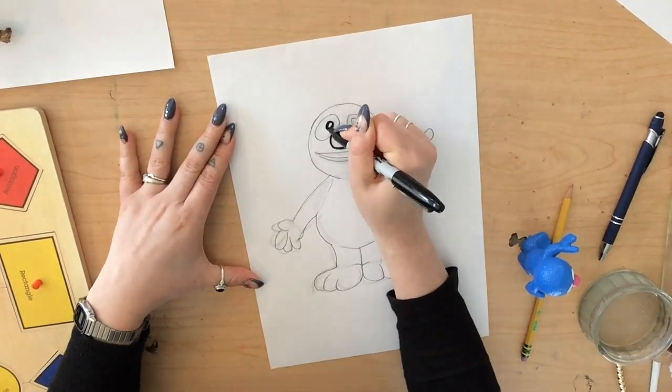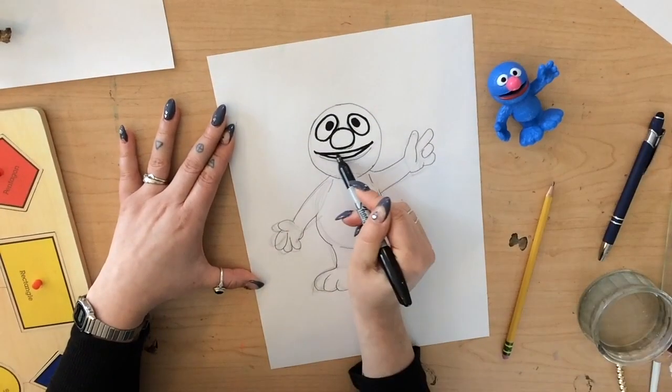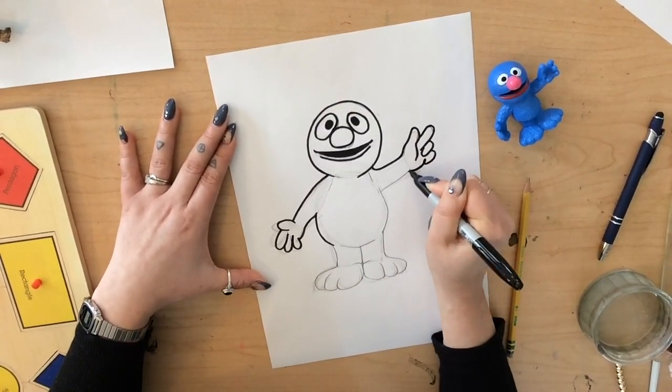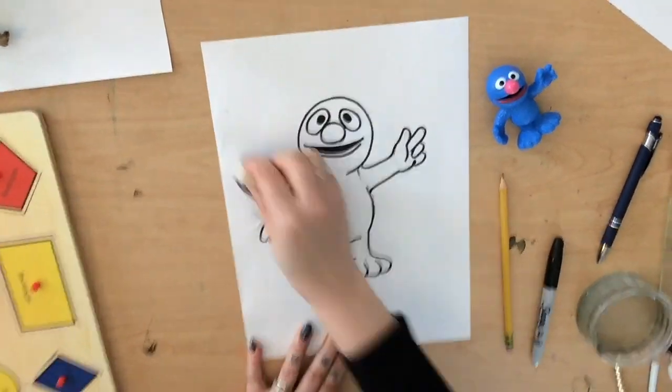For my artwork, I decided to trace over the pencil line with Sharpie marker to make it a little bit easier for you guys to see what I'm doing, and also because I'm planning on adding a little bit of paint to my finished piece.